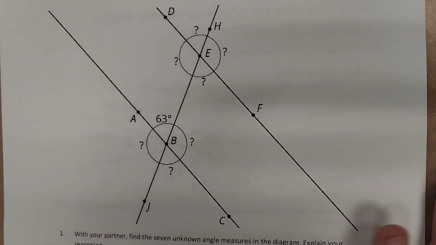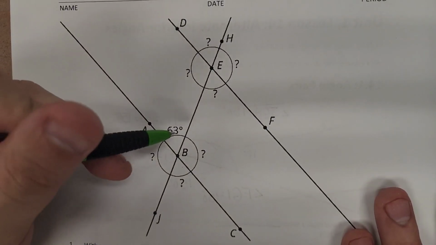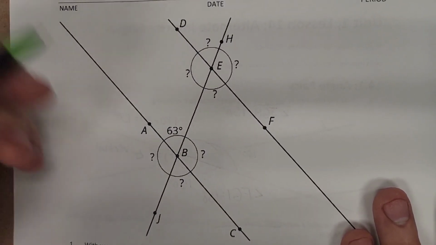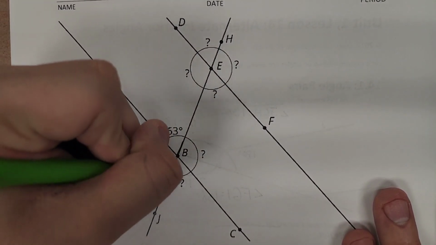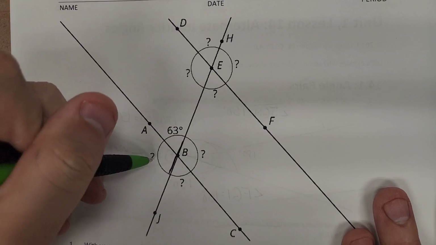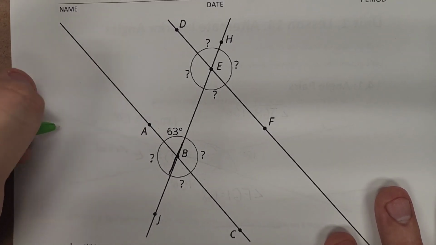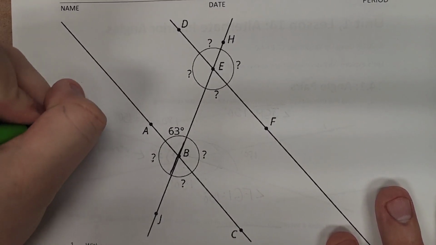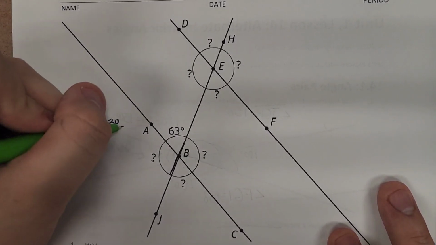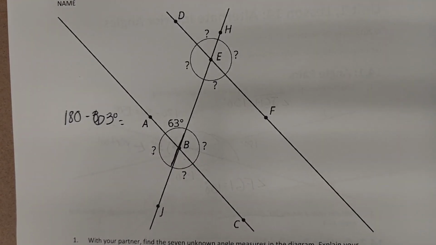Great, awesome, okay. So to do this, we're doing the same thing that we did in the warm-up. If I know that this is 63 degrees and this creates a straight angle, how would I find this question mark? Yeah, I would just take 180 minus 63, and that will give me that missing angle. Now, using a calculator, what is 180 minus 63?